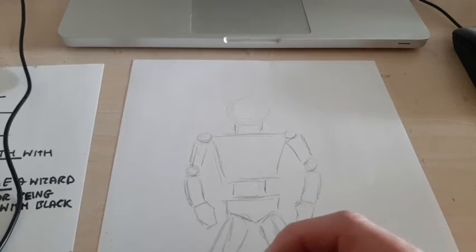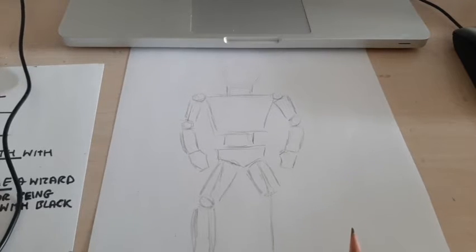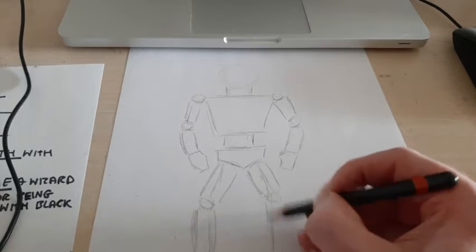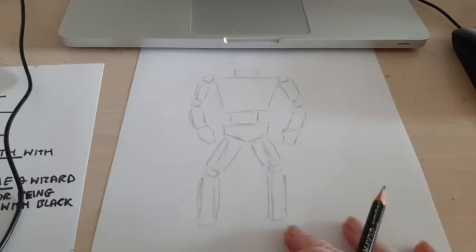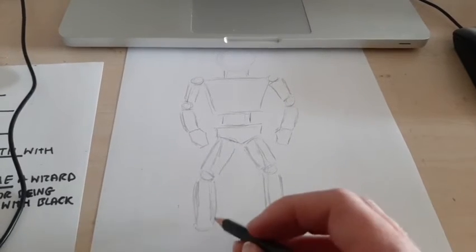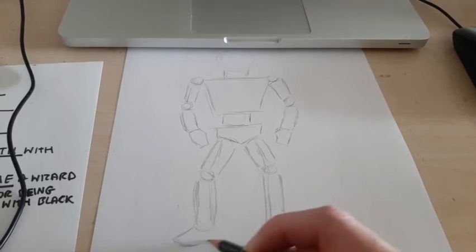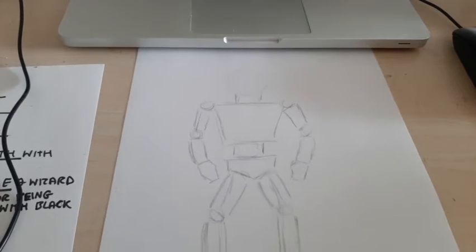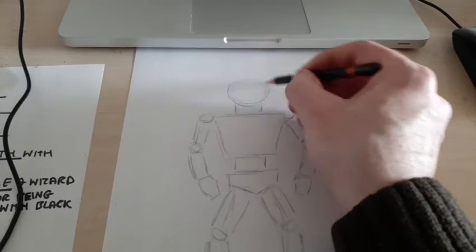And then for your knees and legs, do the same. Draw these oval shapes for the knees and legs. And then again, the feet. Okay, so that's your simple stickman proportion character.